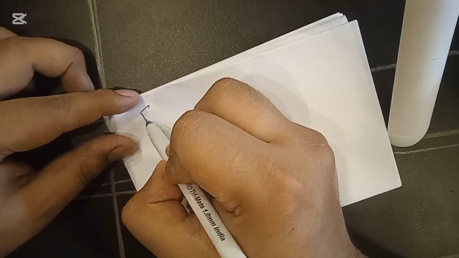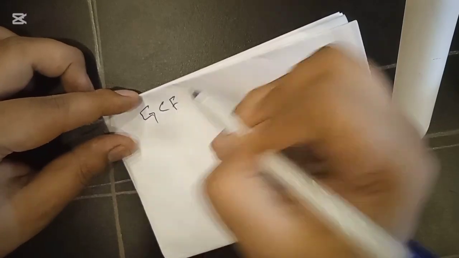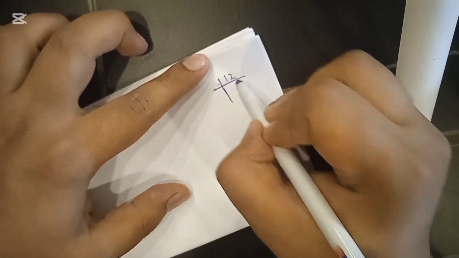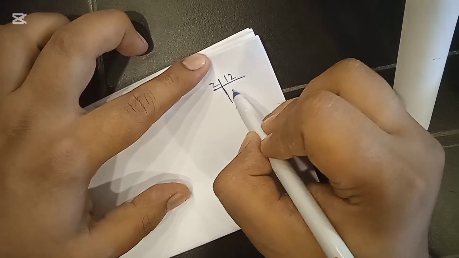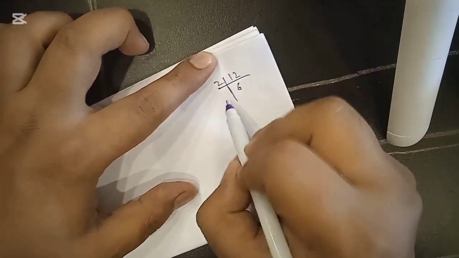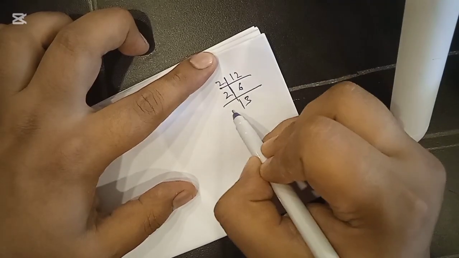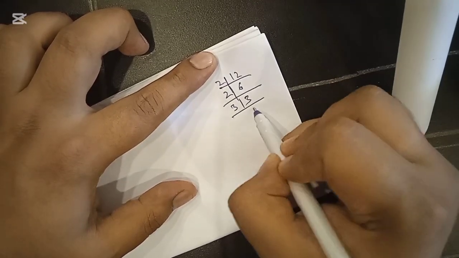Okay, one other way to find GCF is we will take LCM for both. Like I will write 12, 2 sixes are 12, then I will divide by again 2 and it will come 3, then I divide it by 3 and it becomes 1.